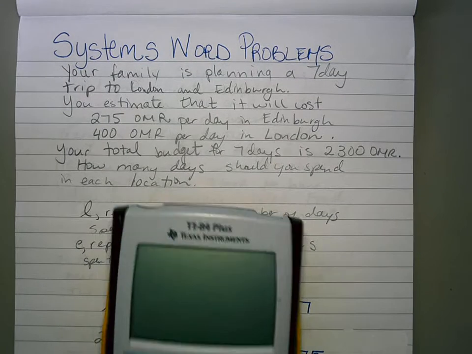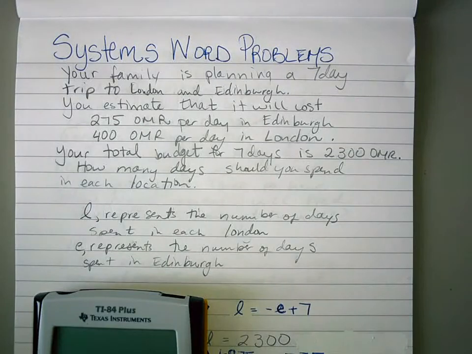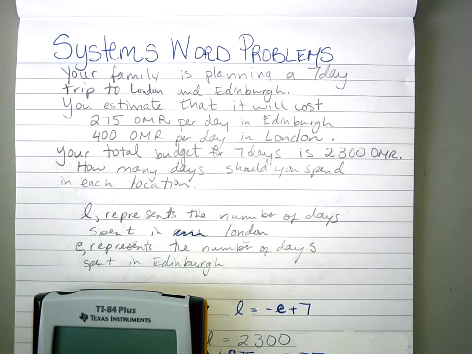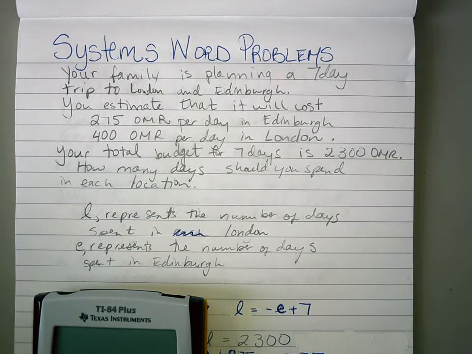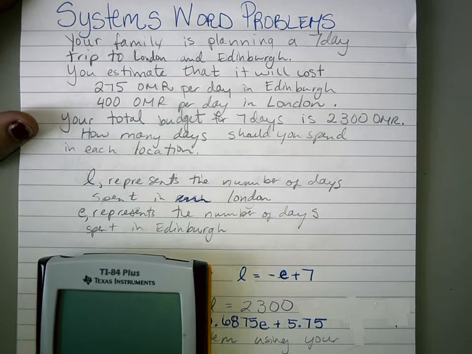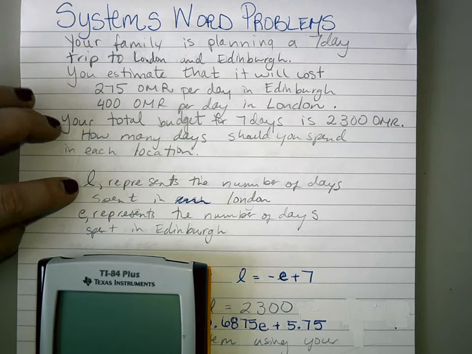First of all, we need to define the variables. So here, L represents the number of days spent in London, and E represents the number of days spent in Edinburgh. Now, of course, this is only for paper. On the calculator, we're going to have L represent the output and E represent the input. In this situation, it doesn't actually matter if you pick L or E as the output or input.